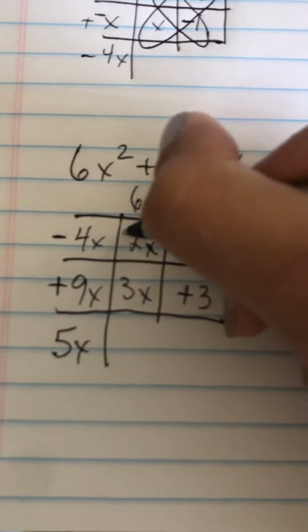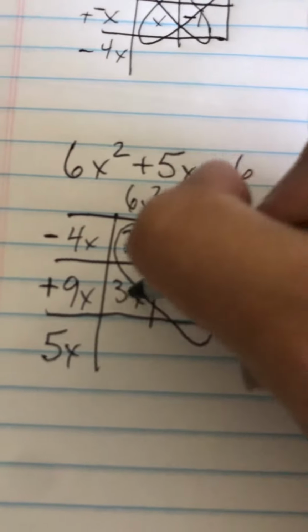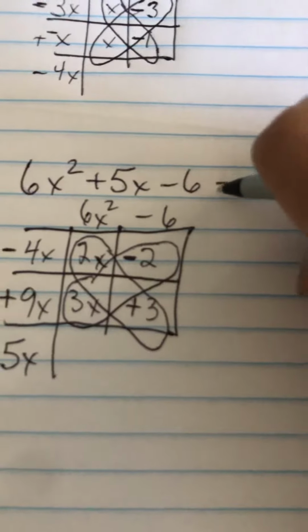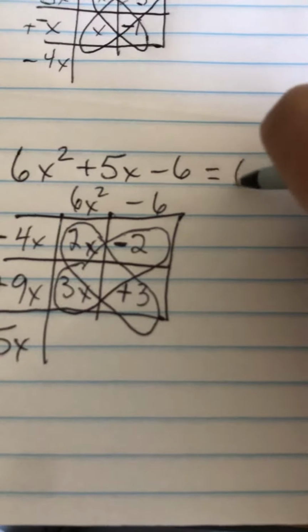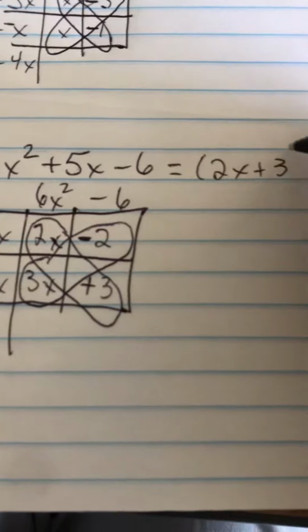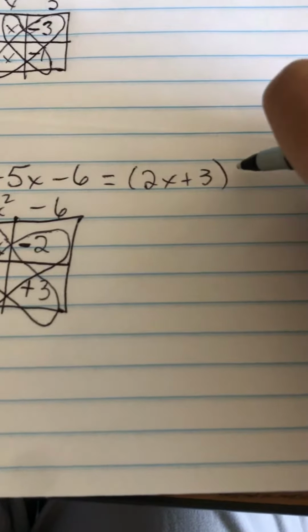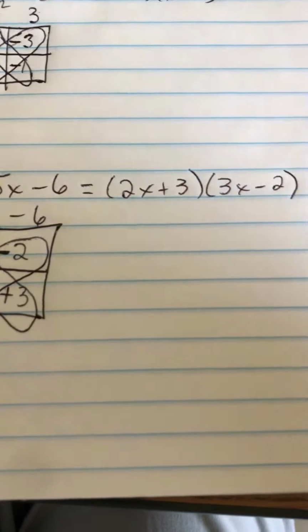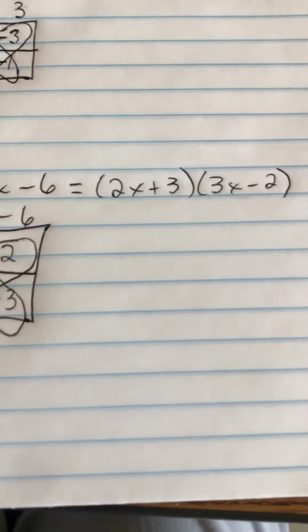Our factors are on our diagonals, and this is where that's important. So this factors to be 2x plus 3 and 3x minus 2. And remember, if you doubt it, you can always FOIL and check it.